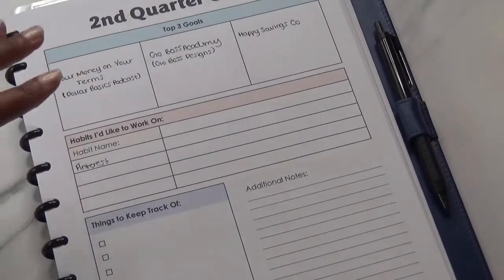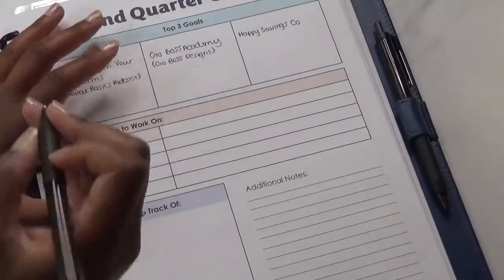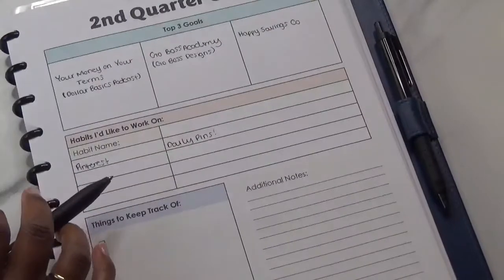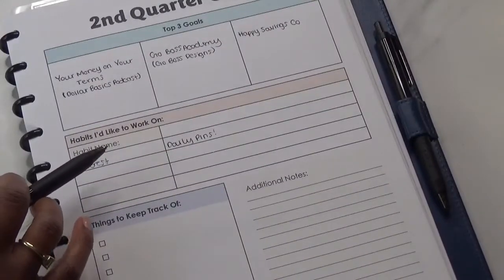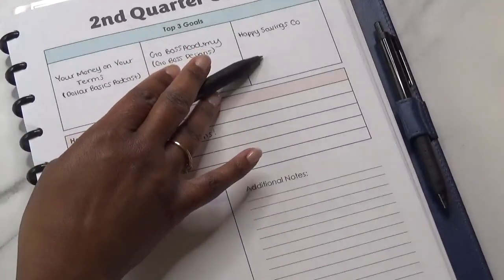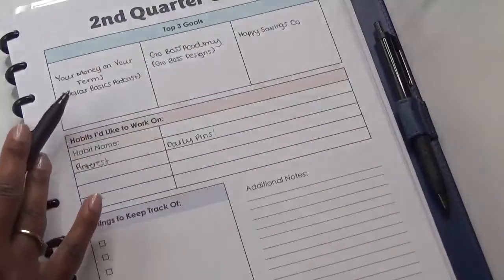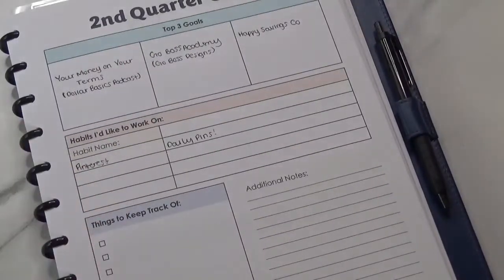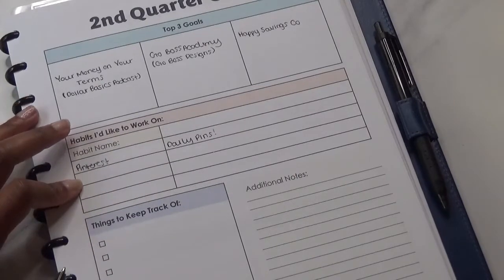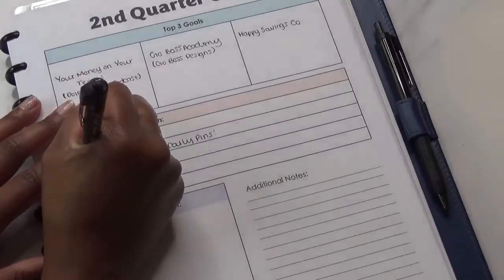So Pinterest is a huge one, and this is having daily pins going up. So daily pins, and that's going to be particularly important for all of my business streams, honestly, but it's a big part of my strategy for Happy Savings Co., since it's just kind of back there in the background, and for Your Money on Your Terms. So the next one that I want to focus on in terms of habits for Q2 is TikTok.